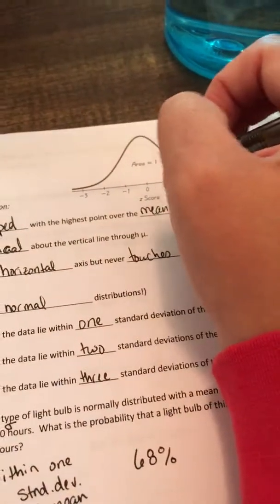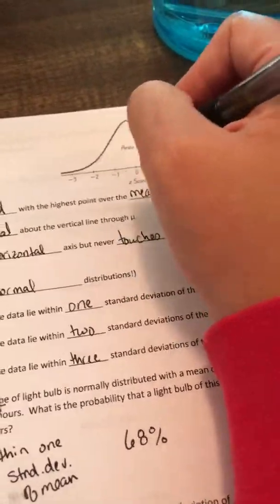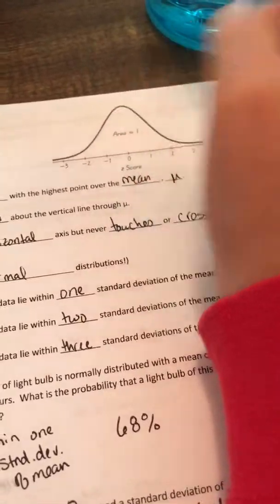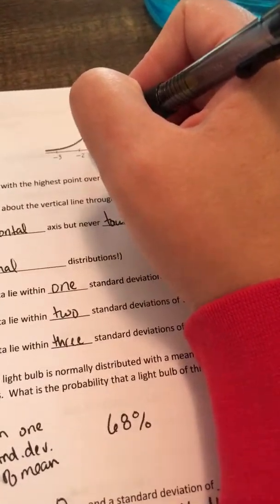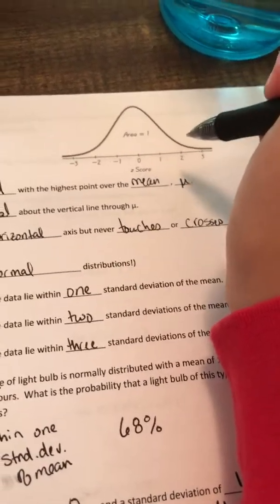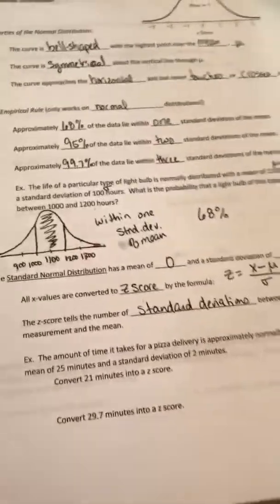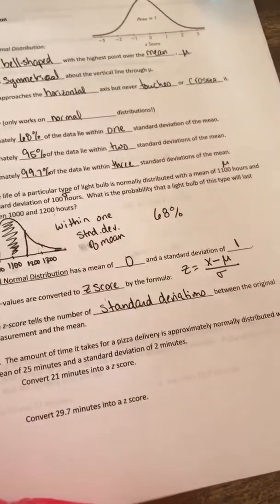This one up here has the 1, 2, 3. So this is 1 standard deviation above the mean, 2. Or a z-score, you know, you might have 0.5. That means it would be 0.5 standard deviations above the mean. Or negative 1.75 is 1.75 below the mean. So you just use that formula to convert, and then we'll talk about an application problem.